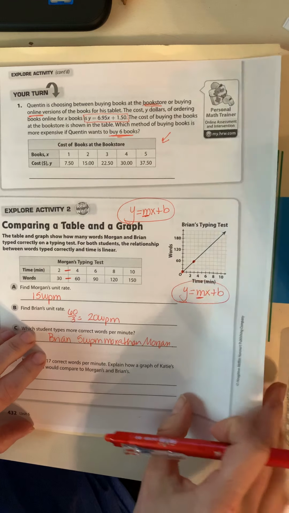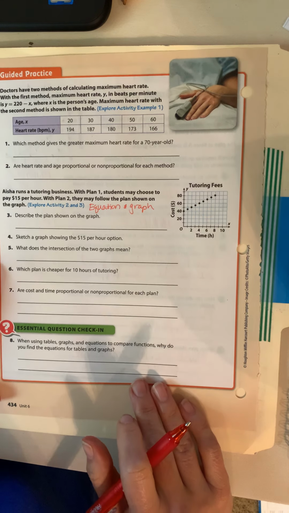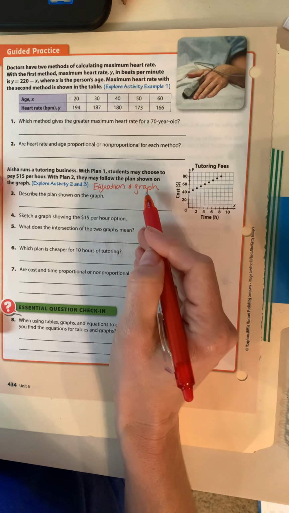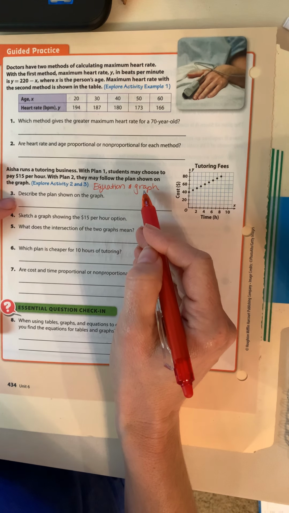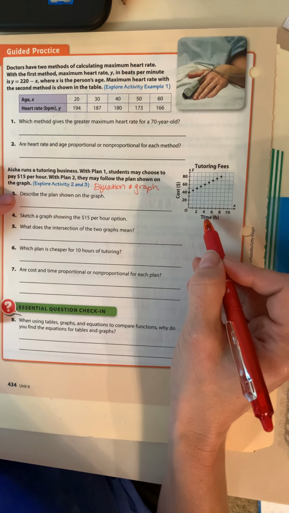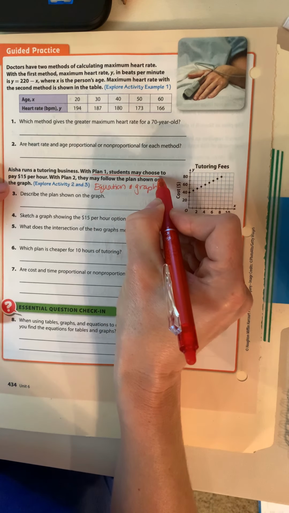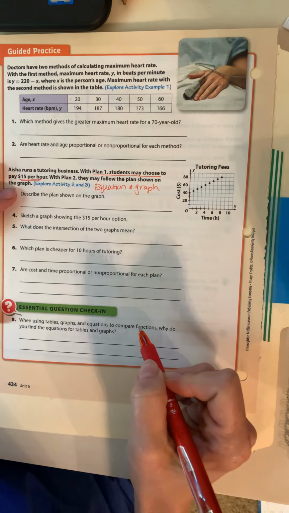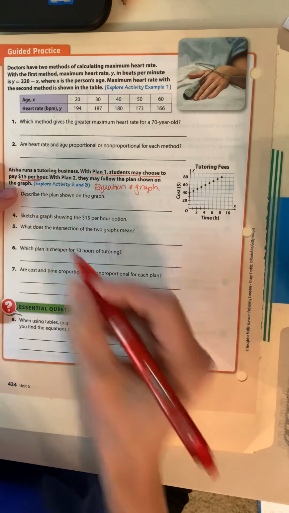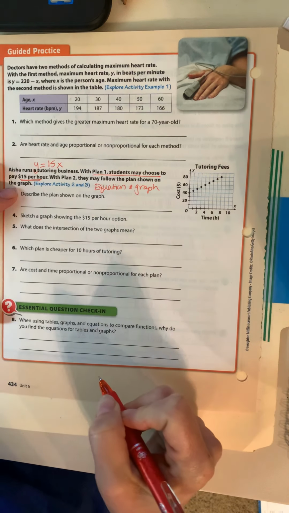The last thing I want to take a look at is over here on page 434, down here on the guided practice. In this case, they're giving us an equation and a graph, kind of like in the last one. We're going to describe the plan that's shown on the graph. We're looking at different tutoring fees. The first tutoring fee, Plan 1, students pay just $15 per hour. So if I translate that to my y equals mx plus b form, students are paying $15 per hour.